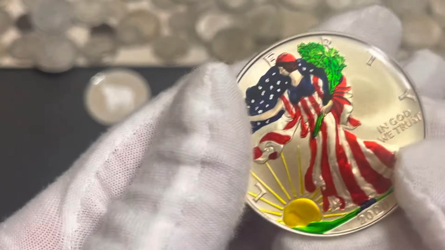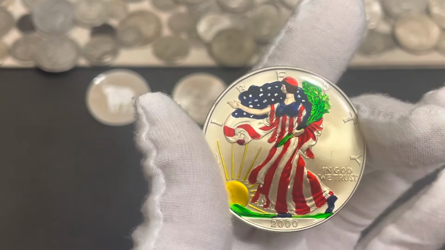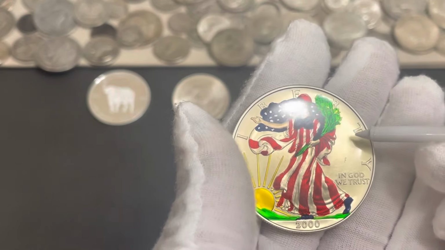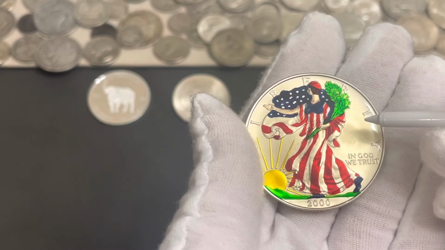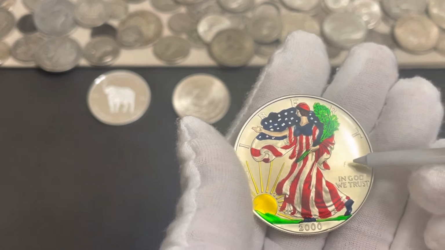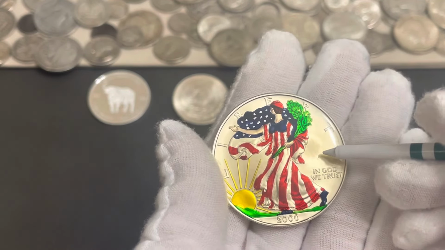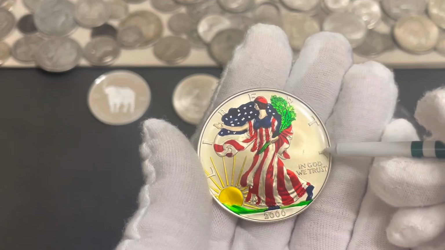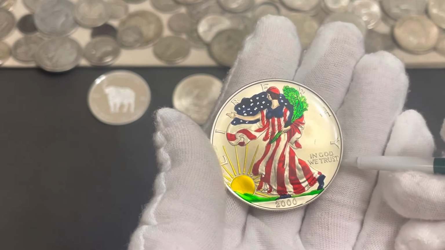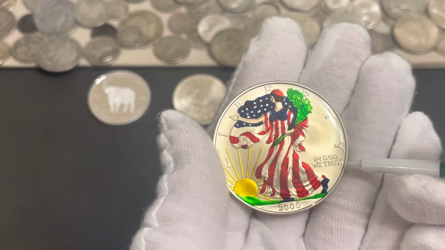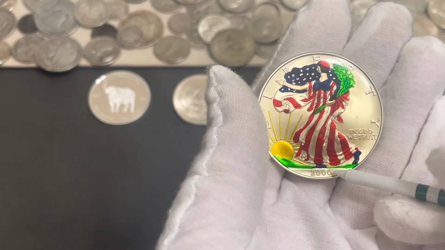All right, so let's talk about a few things. We have this beautiful walking Liberty, and the negative space around her that doesn't have any designs or inscriptions, that is what we call the field. So we have the portrait, the field, Liberty, or the United States of America, that is the legend. In God We Trust is what we're going to call the motto. And then we have our date at the bottom.